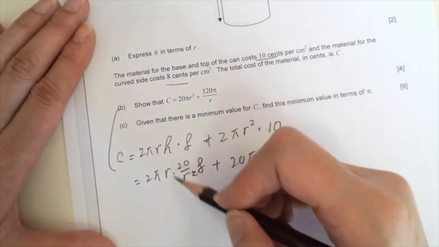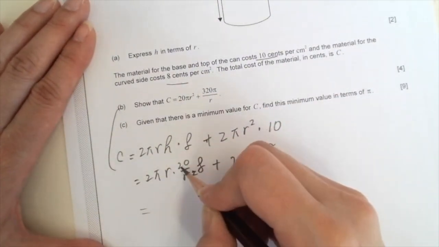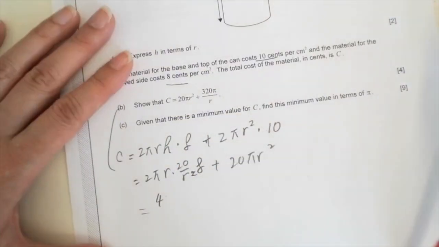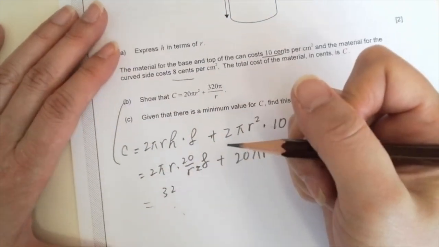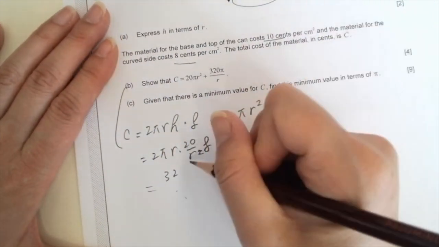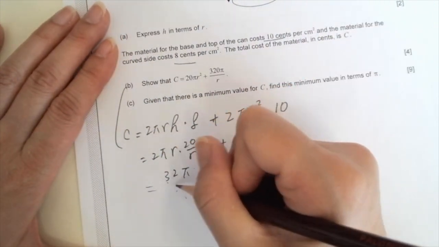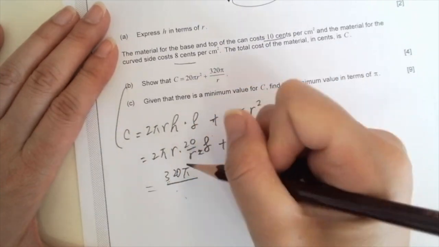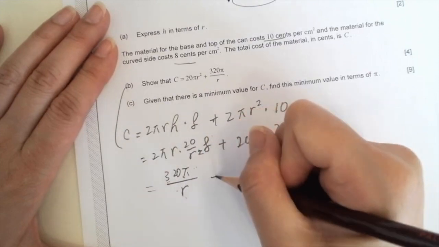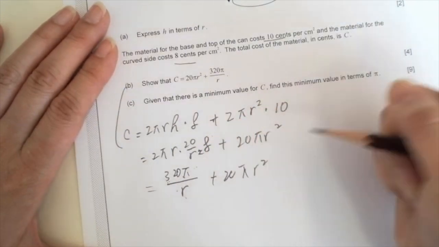Getting close now, we have to remove some of those. So 40 times 8 is 320. So we have 320 pi over r plus 20 pi r squared.